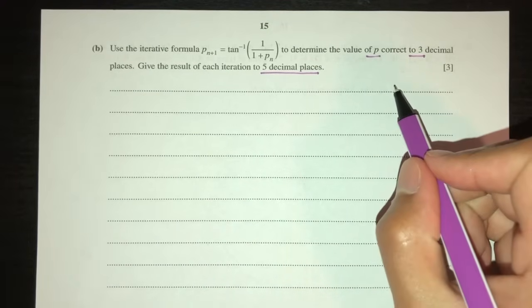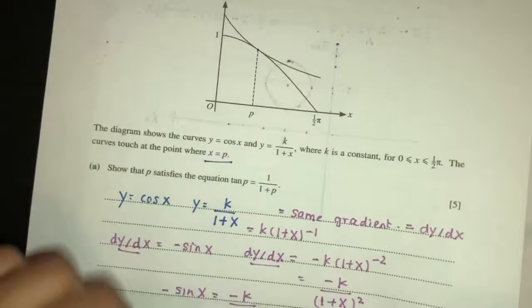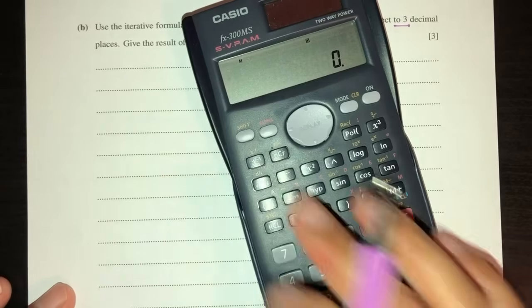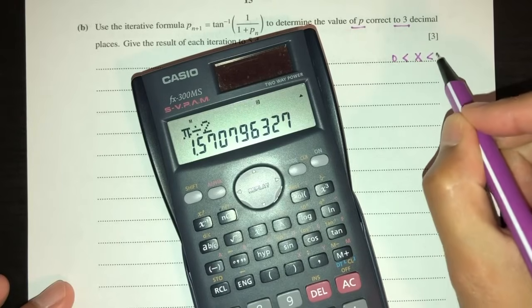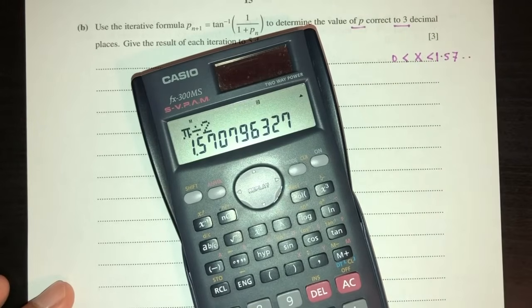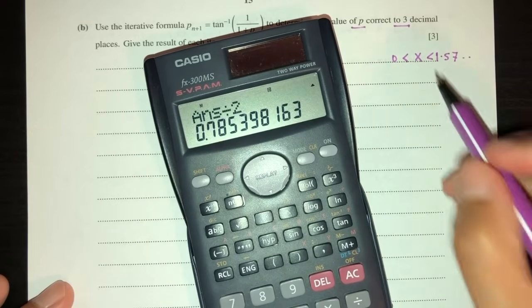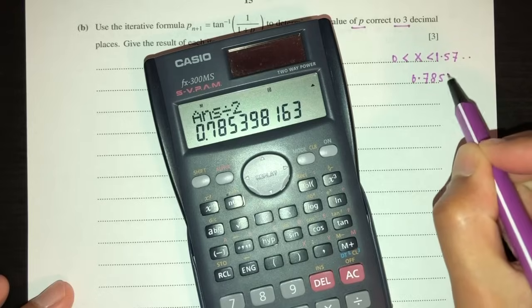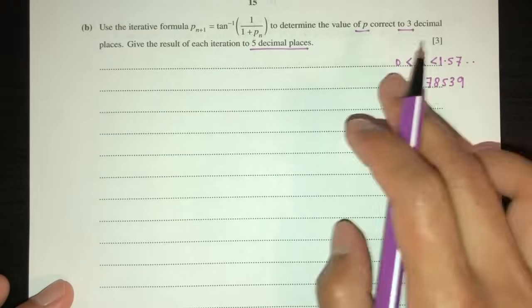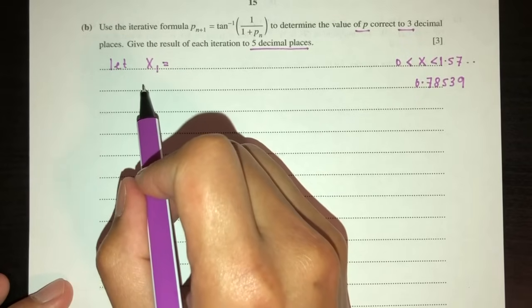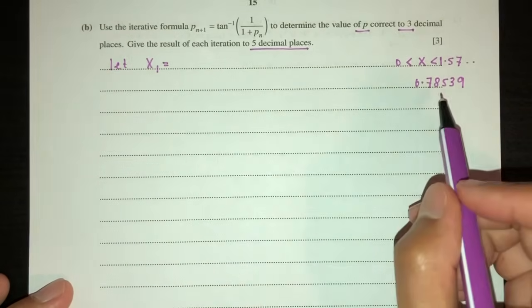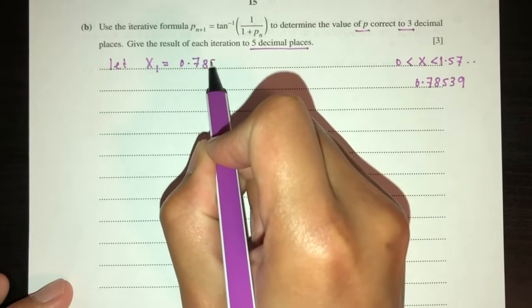So the value of x, as we have seen in the equation, is between 0 and half pi. So what is half pi? Pi divided by 2, that will be 1.57. Let's find the midpoint of x. Midpoint will be 1.57 divided by 2, 0.78539. So let's take the value as the midpoint of this range. So let x1 be equal to 0.78539.